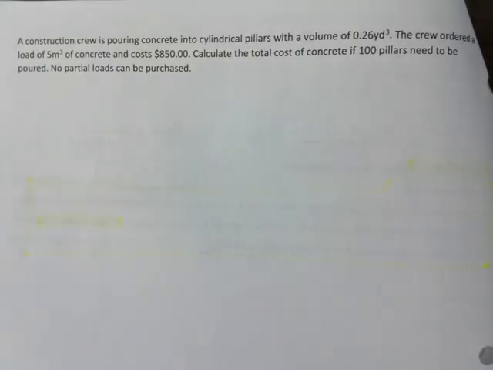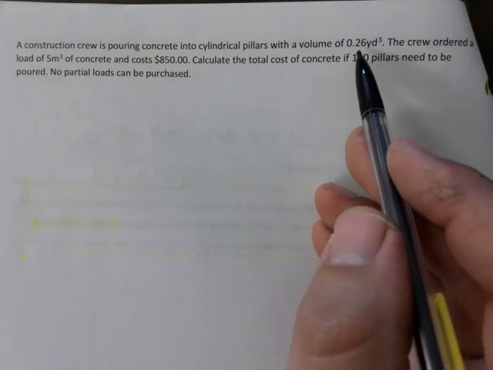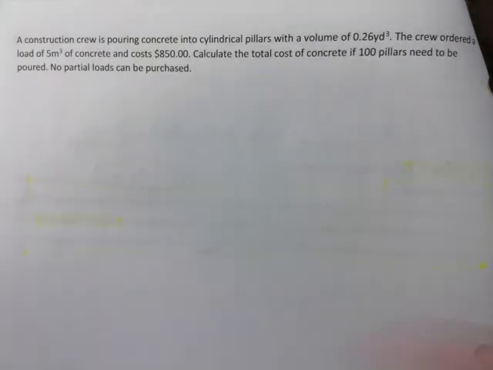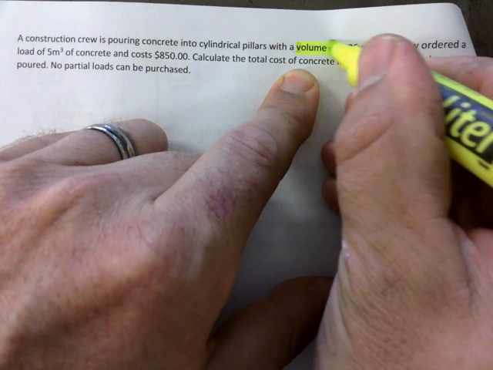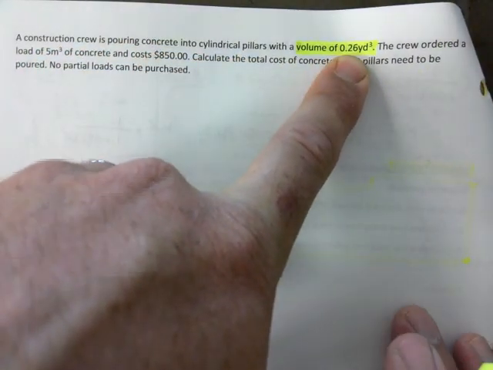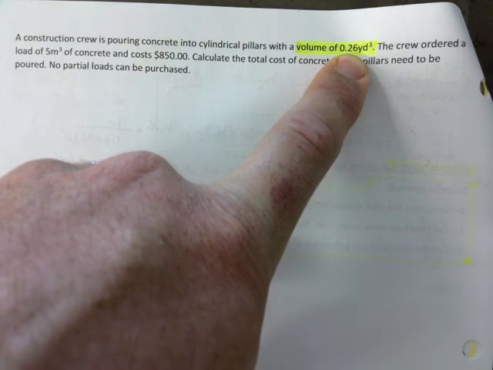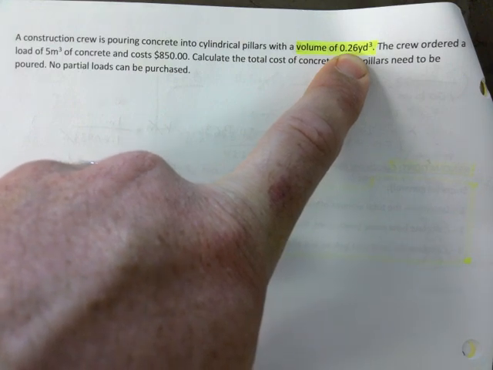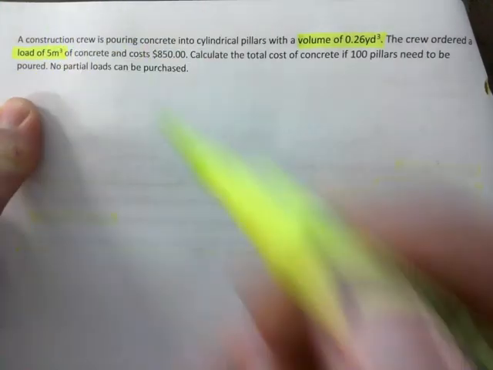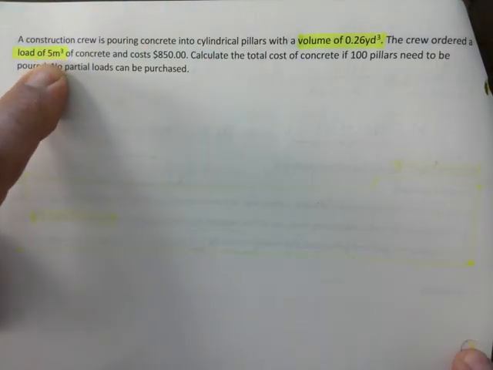Okay, a construction crew is pouring concrete into cylindrical pillars with a volume of 0.26 cubic yards. I'm going to highlight that. That's important, right? So each pillar has this much concrete poured into it. The crew ordered a load of 5 cubic meters.